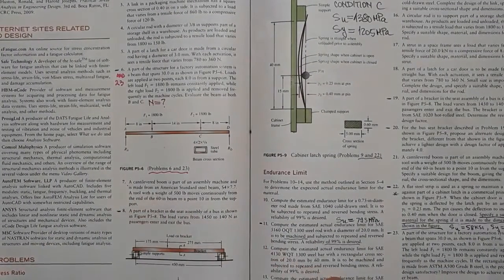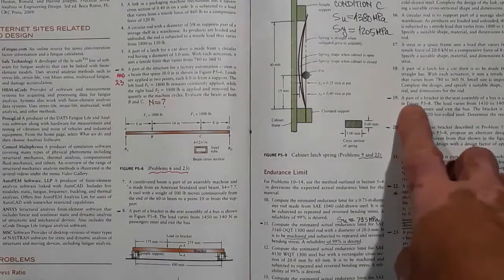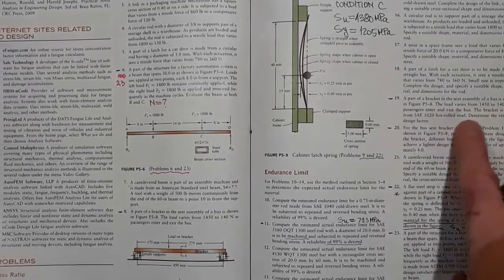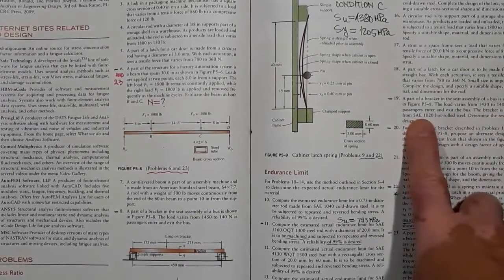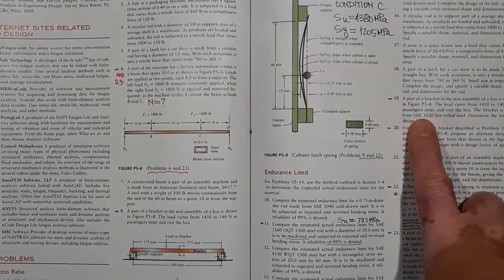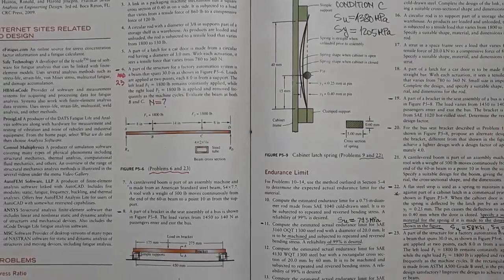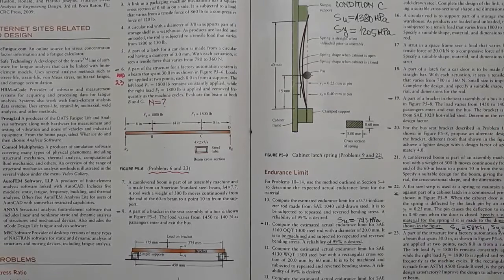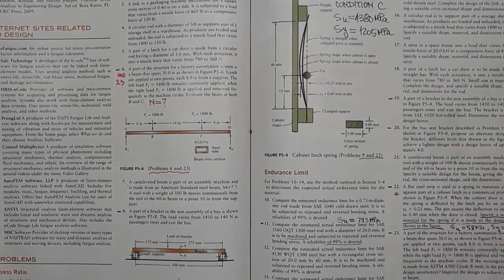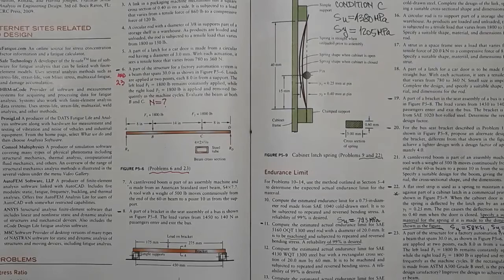for problem 8, and then from problem 19, the material is given as SAE 1020 hot rolled steel, and we need to calculate the design factor. And problem 20 says propose an alternative design for the bracket to achieve a lighter design with design factor approximately 4.